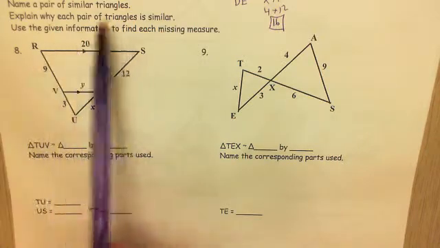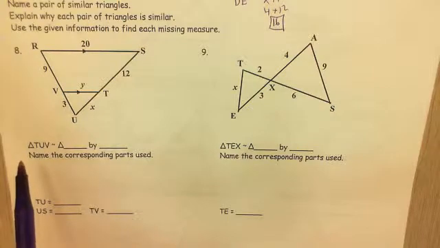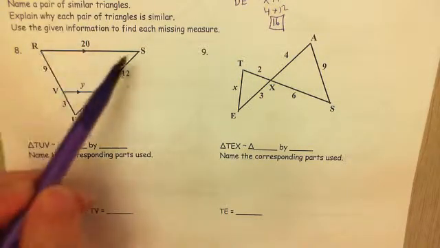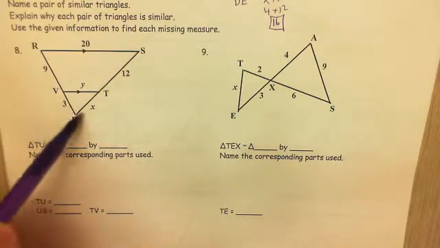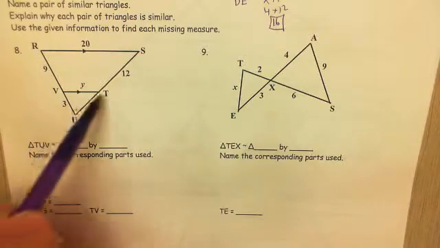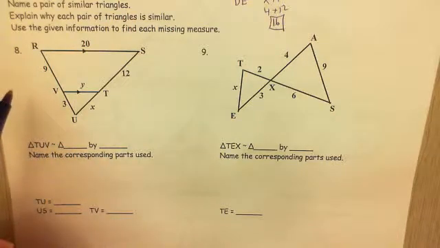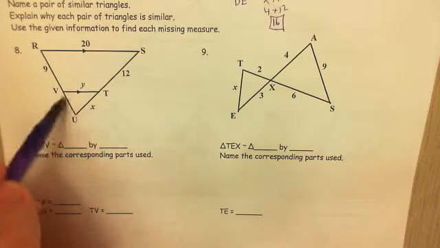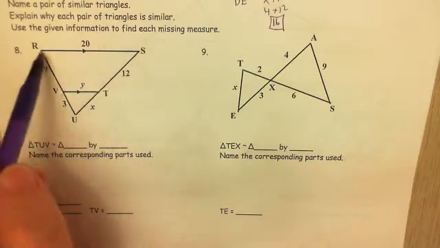Alright, so first we got to figure out which triangles are similar and why. I look at my drawing here, and you have this big triangle here, you have this little bitty triangle here. So chances are that's the two triangles that I'm trying to prove similar. And you notice the first one's TUV. So more than likely I'm trying to do SUR.